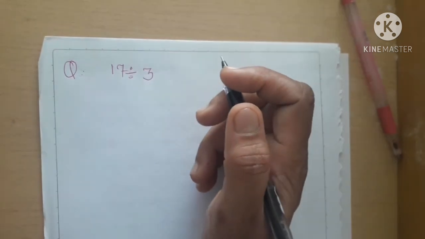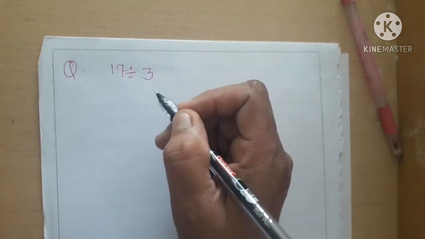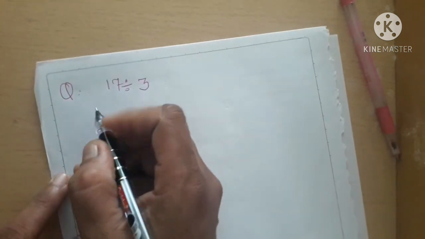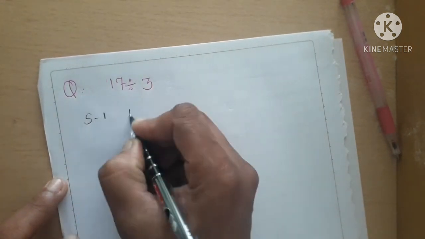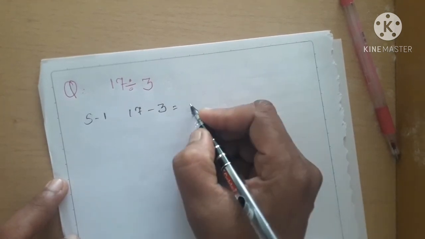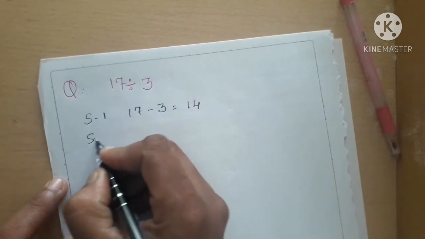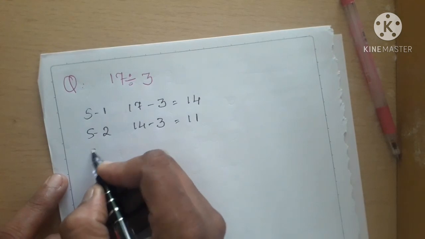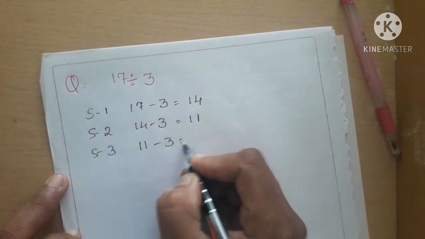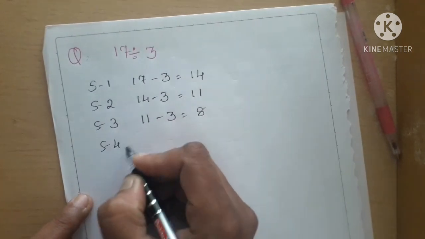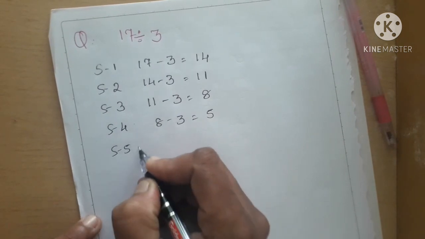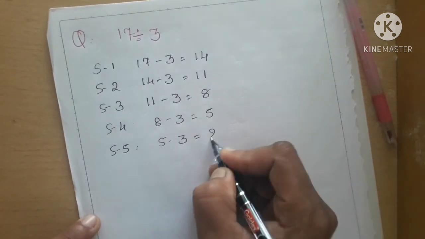Now look at this question, and if you are asked to solve this question by repeated subtraction and write the division fact also, then how are you going to proceed? As I said, step 1, 17 minus 3, that comes to 14. Then 14 minus 3, that comes to 11. Then I have to go for 11 minus 3, that is 8. Step 4, that is 8 minus 3 comes to 5. Then step 5, that is 5 minus 3 comes to 2.